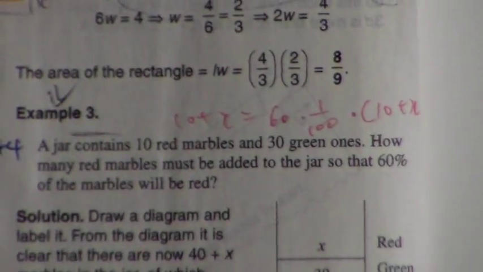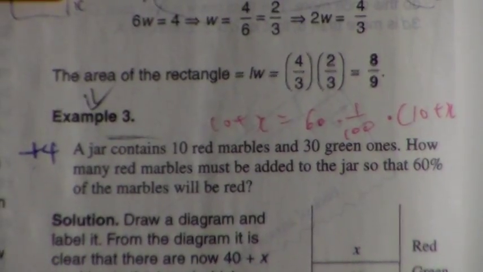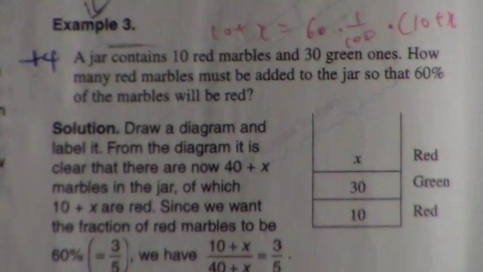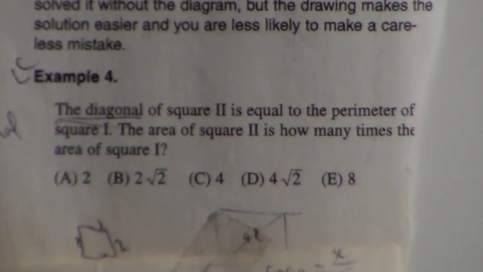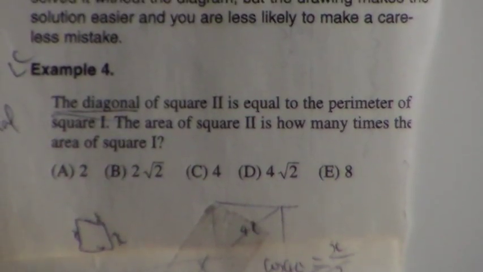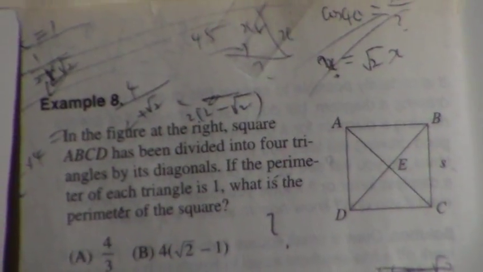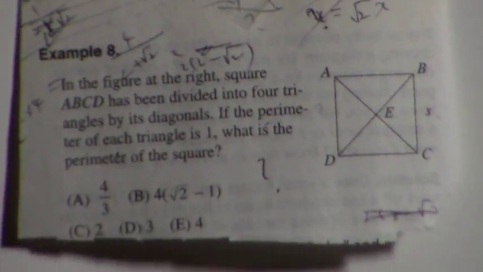Example 2. Example 3. Example 4. And 8. Sorry about that.